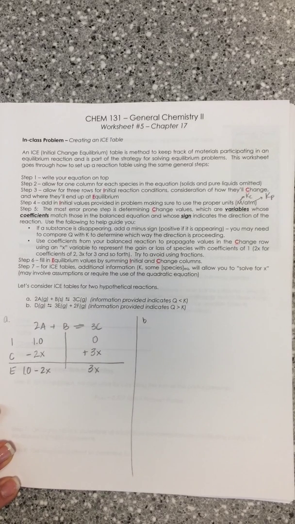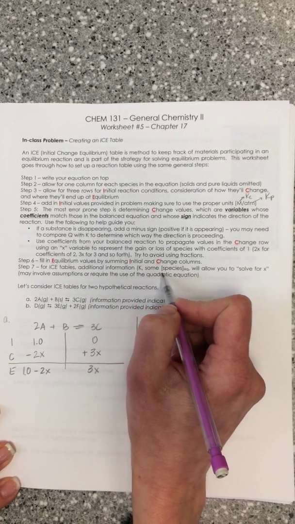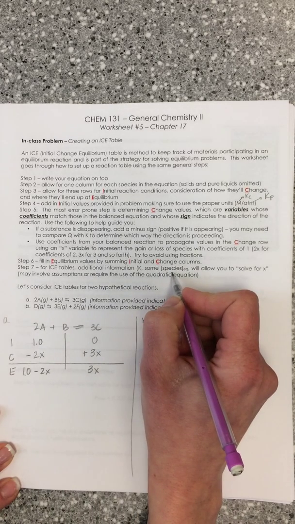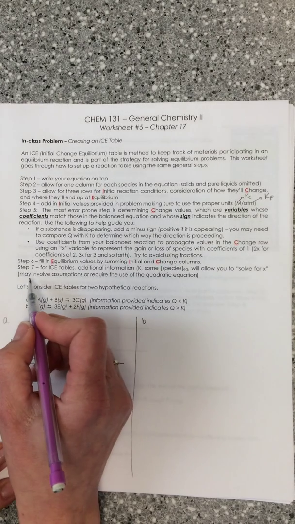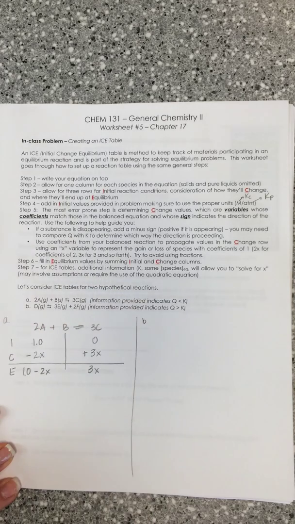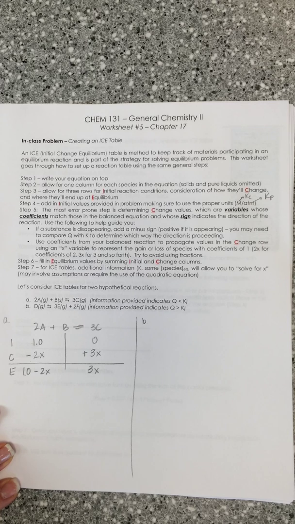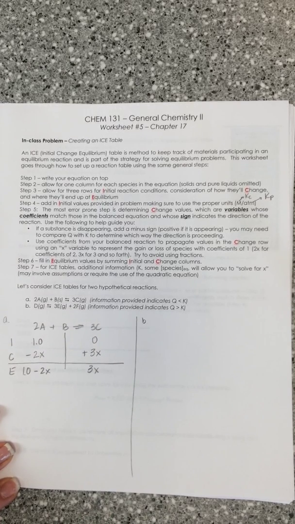So step 7 just tells us for ice tables, additional information, an equilibrium constant. Maybe they give us one of the species at equilibrium so we can set this equal to that. Something will allow us to solve for X. It may be something where we need to make some simplifying assumptions, or maybe in the worst case scenario, need to use the quadratic equation to solve this algebraically. So here's how we'd set up an ice table for our first hypothetical reaction.